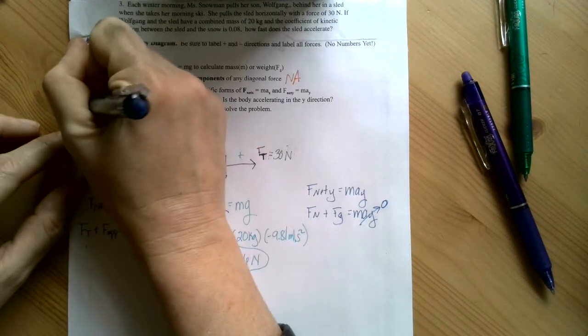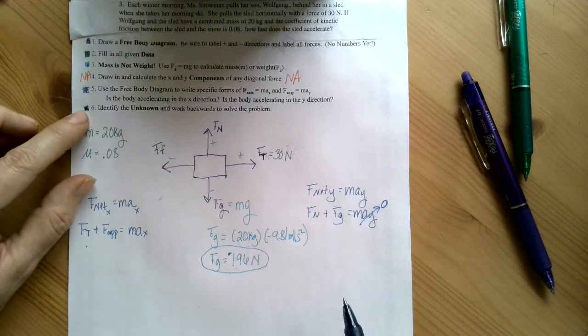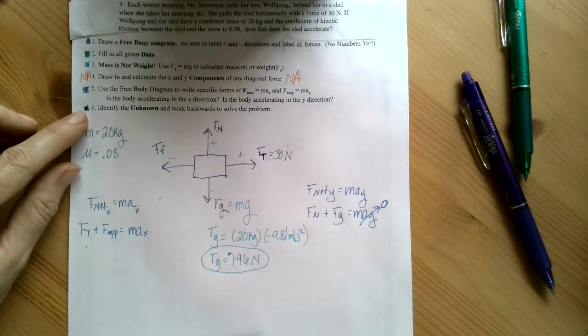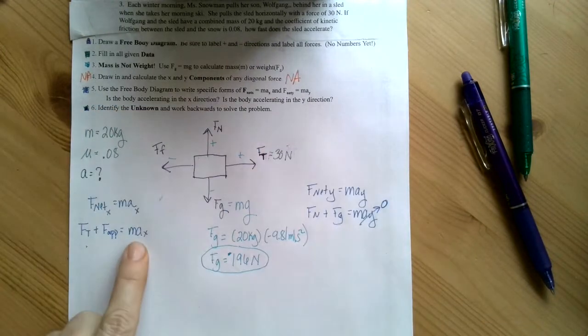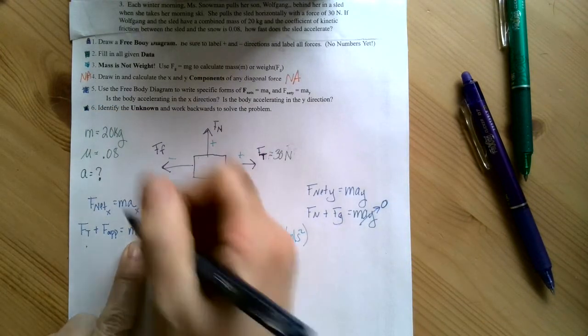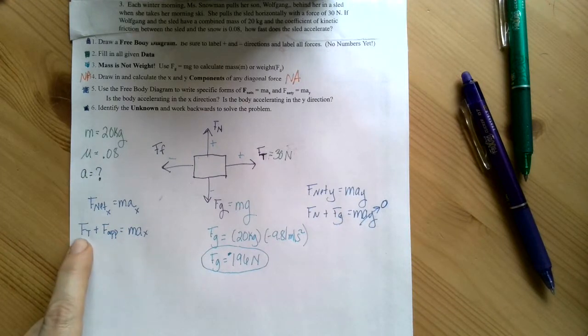And then finally, we're going to actually try to solve our problem. I can tell you right now, I'm probably going to need a calculator for this. So I have to pause this. Okay. Identify unknown and work backwards to solve the problem. How fast does it accelerate? That's our unknown. We are looking for this. So before we can do that, we're going to need tension and force applied.